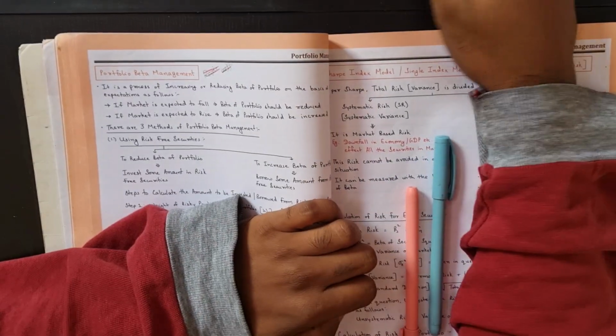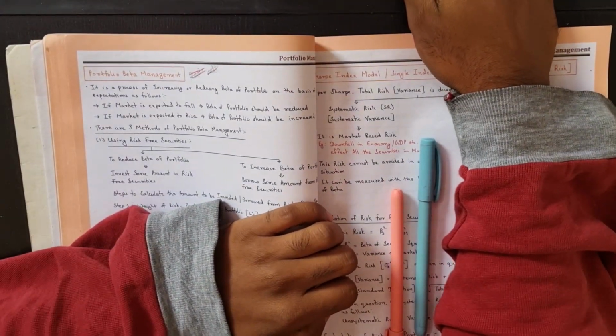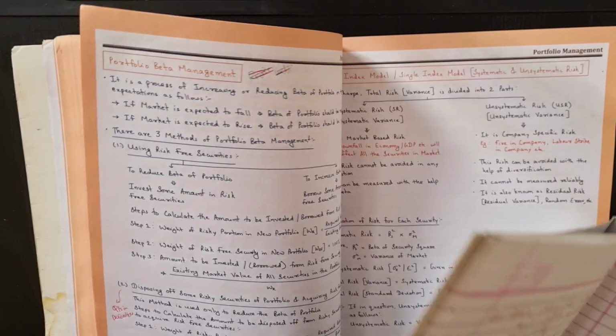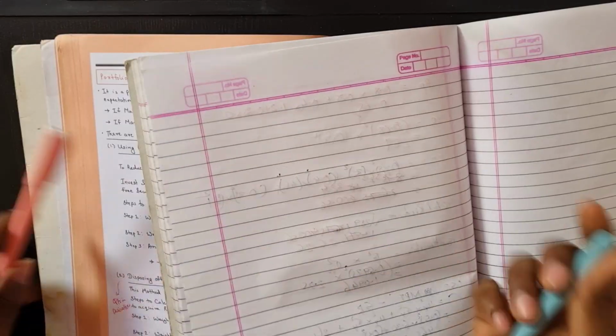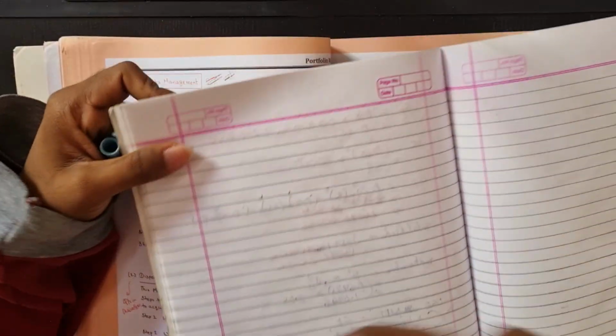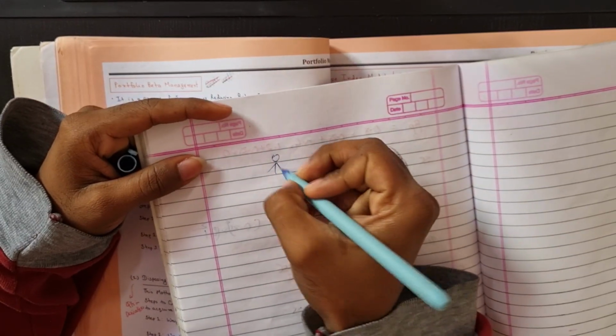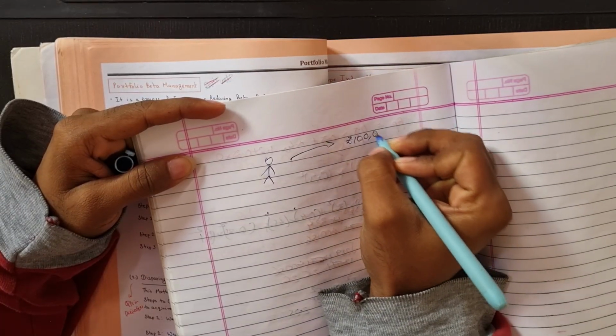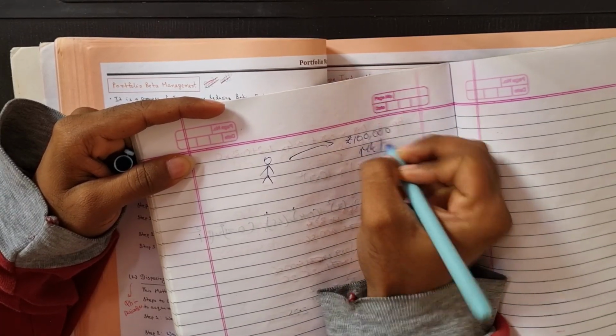Today we'll start with portfolio beta management. So what is portfolio beta management? Let's take an example. Now this is a person. He has invested rupees 1 lakh in the market.